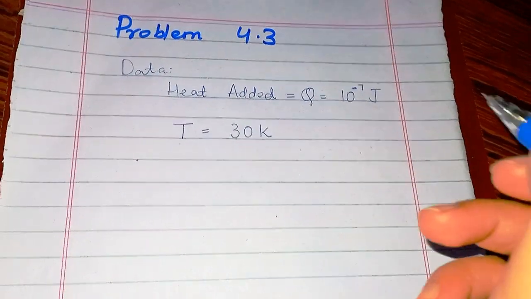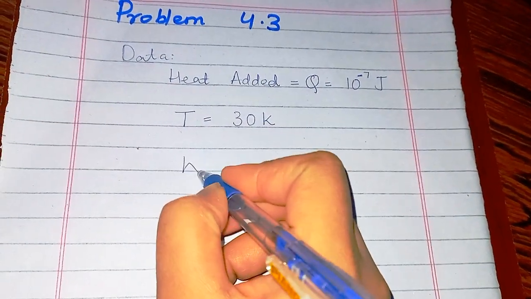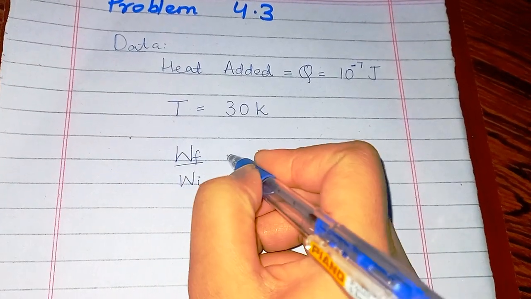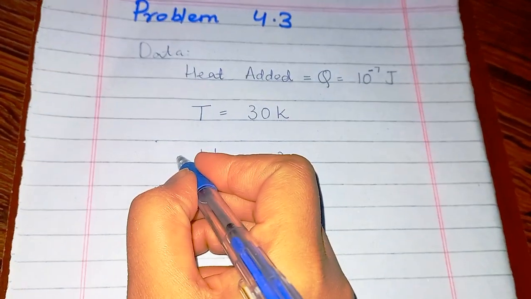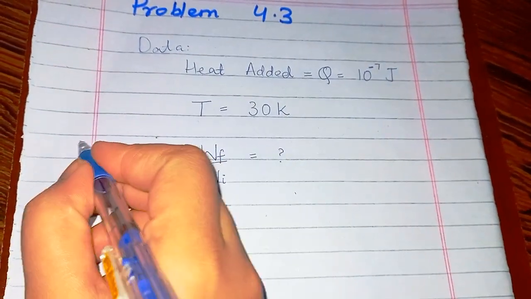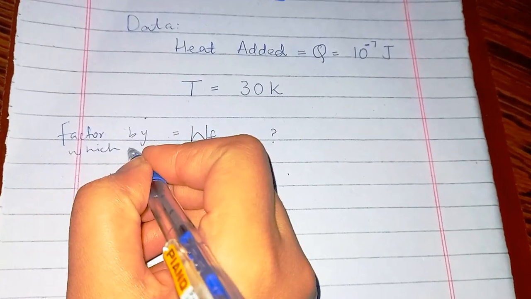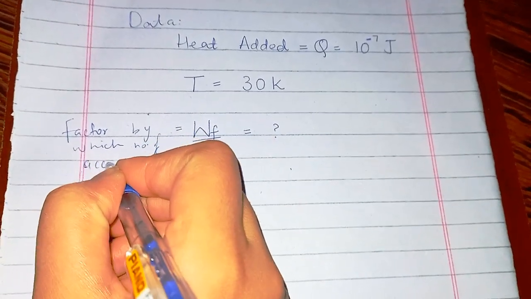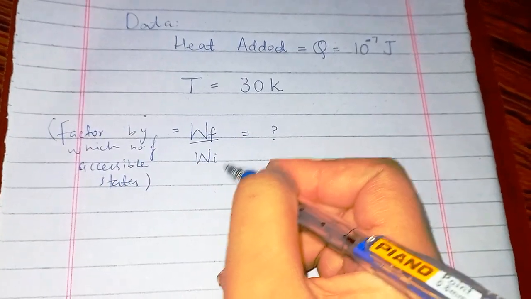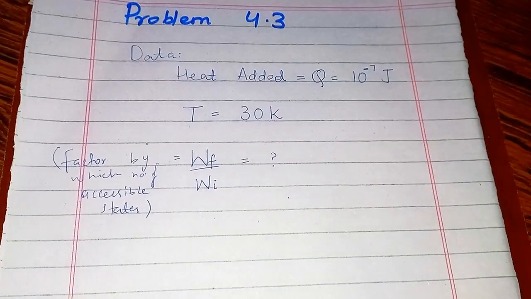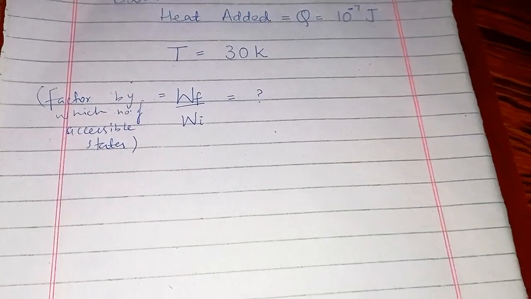Other than that, what we need to calculate is by what factor the number of accessible states increases. That is actually this ratio that we find in the formula for entropy, and we'll see it occurring here. You can write in descriptive form: factor by which number of accessible states increases, that equals Wf by Wi, that equals question mark. That is something we need to calculate. It's up to you; that description will add details to your solution.